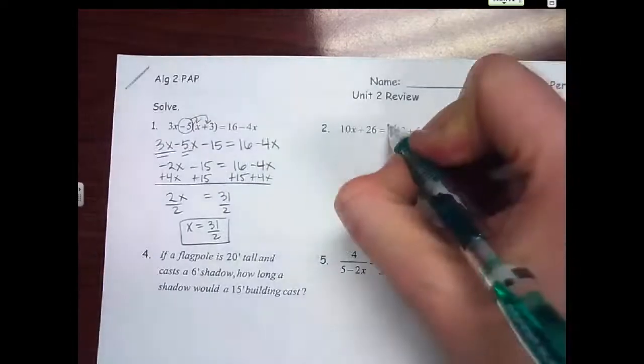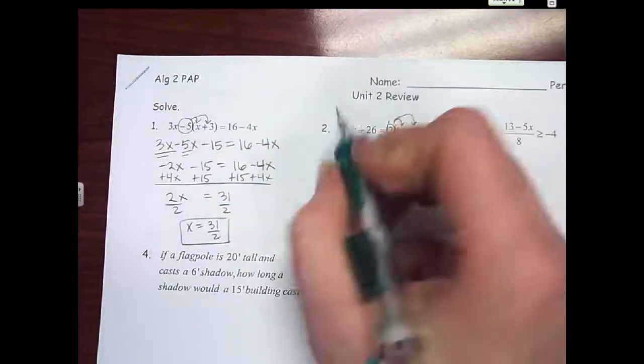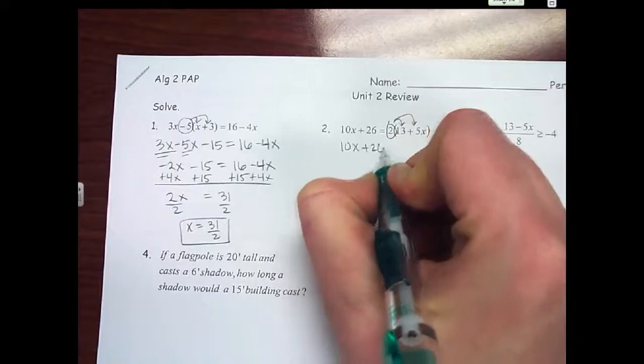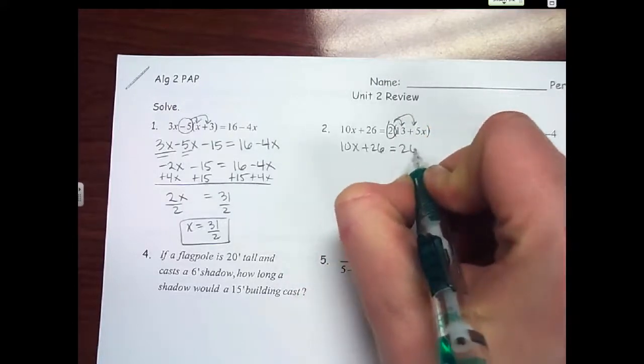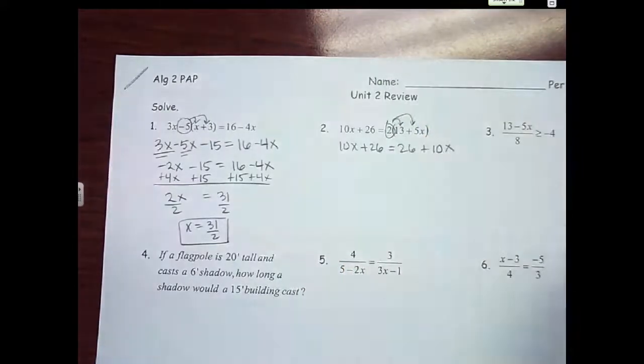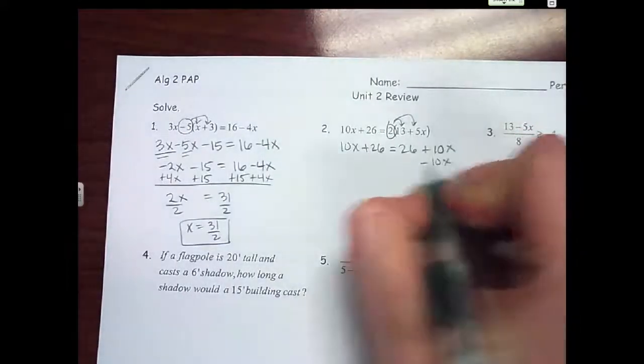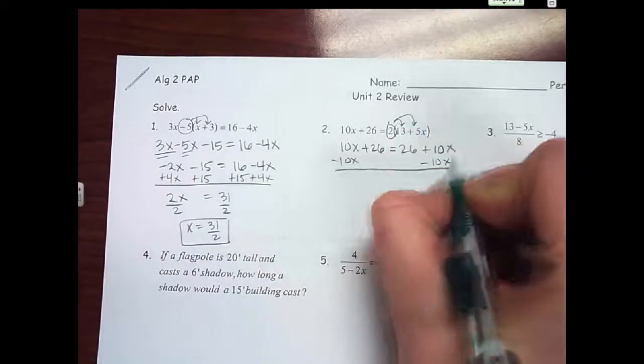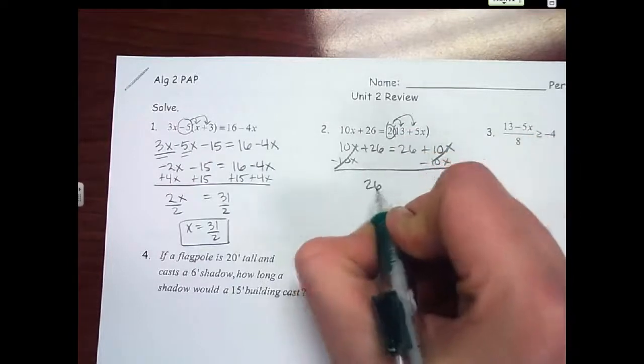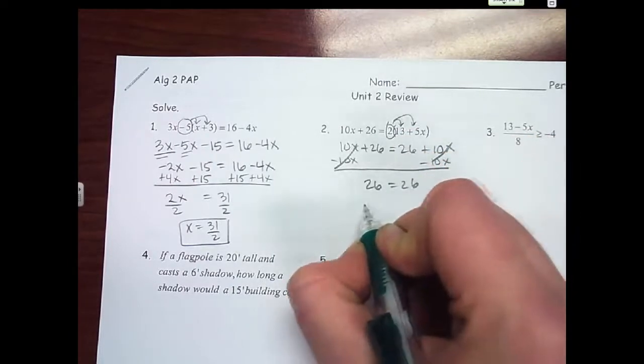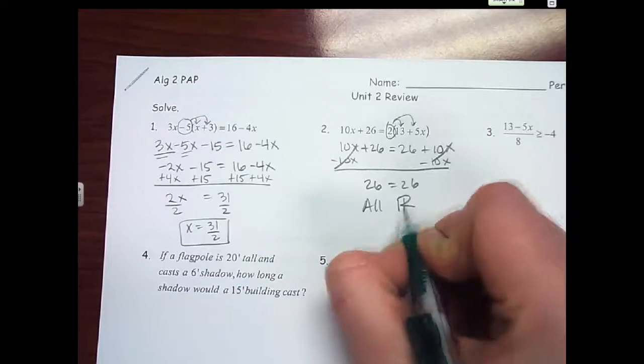Number 2, distribute the 2. So 10x plus 26 equals 26 plus 10x. If I subtract the 10x to the left, it goes away. 26 equals 26. That's a true statement, so it's all real numbers.